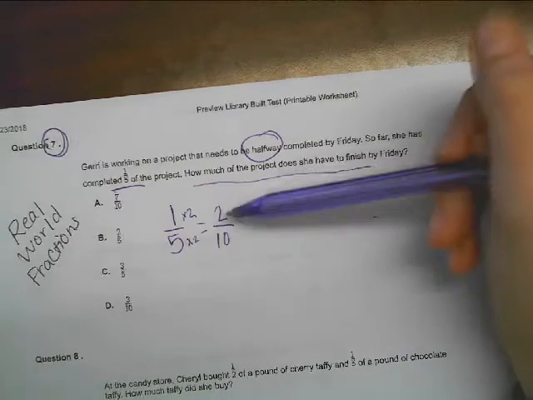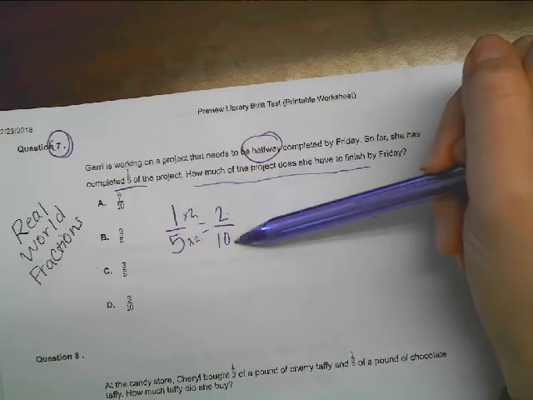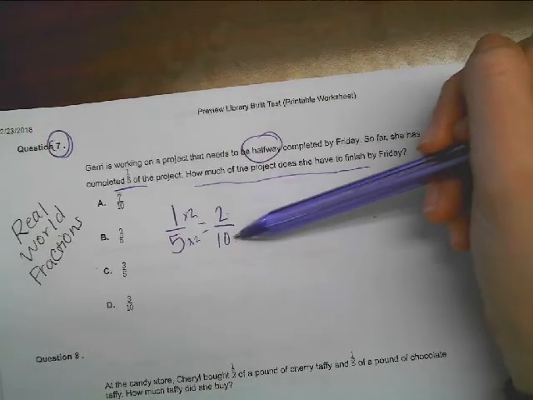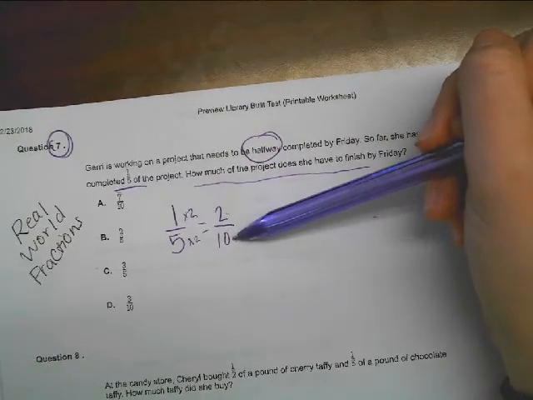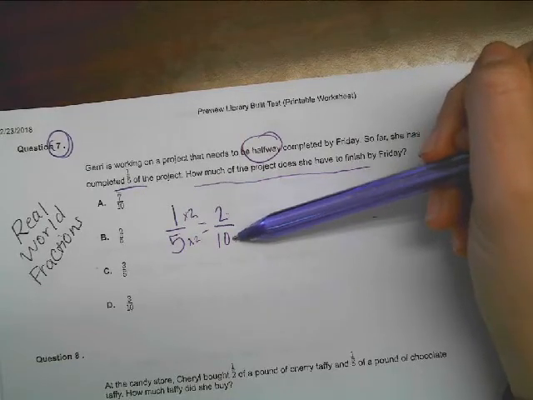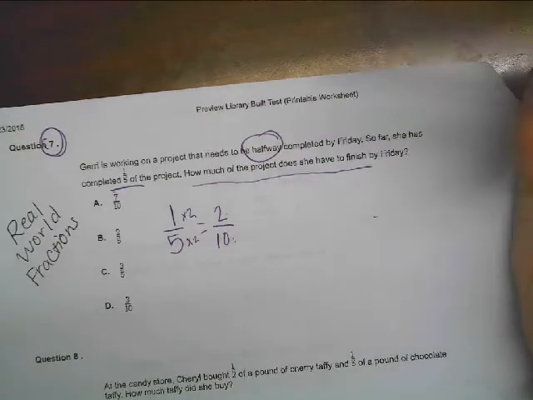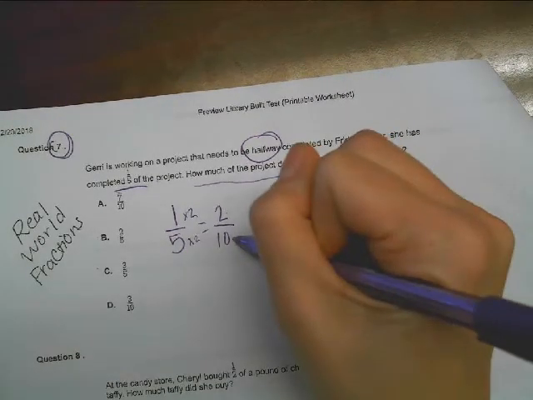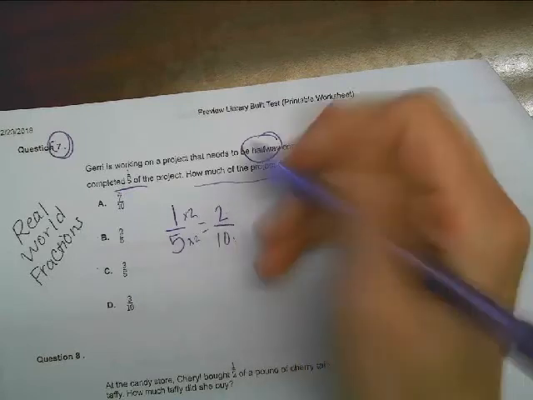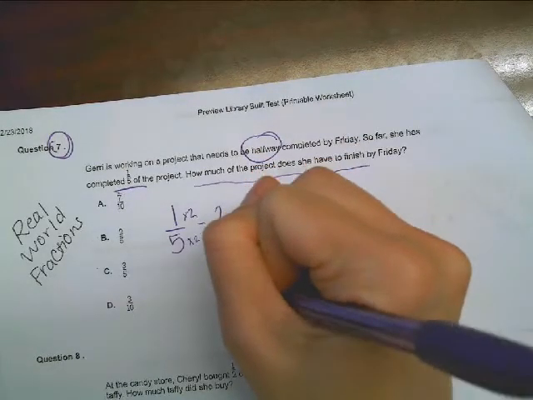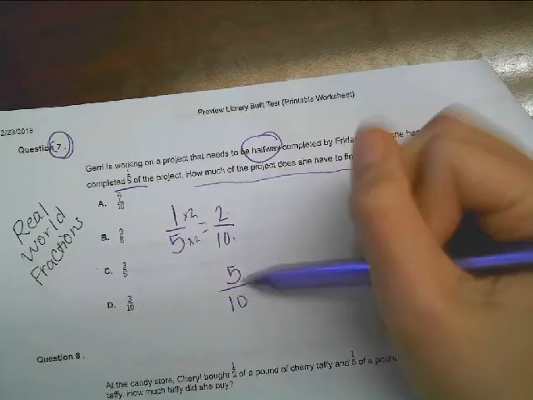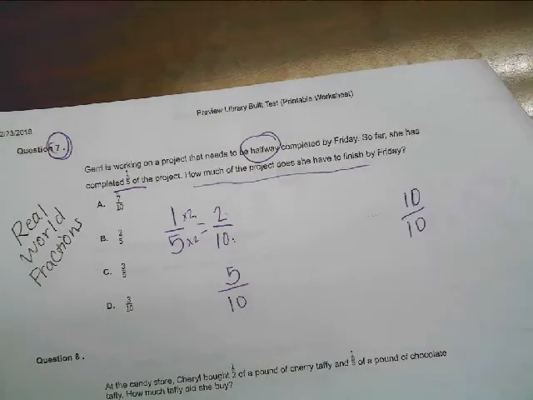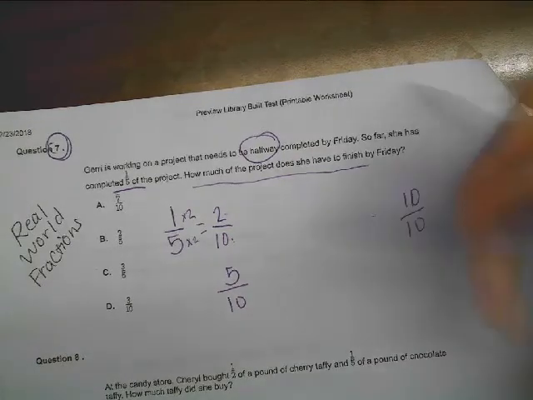So far she has 2/10 of this project completed. That's the same thing as 1/5, but now we can figure out what half of this 10 is going to be, because remember that the denominator tells you the total. Half of the 10 would be 5/10. If you had 10 tenths, that would be a whole. So half of that 10/10 would be 5/10.